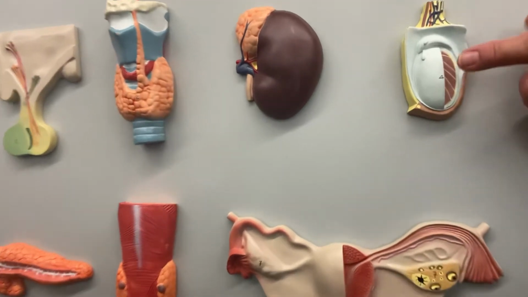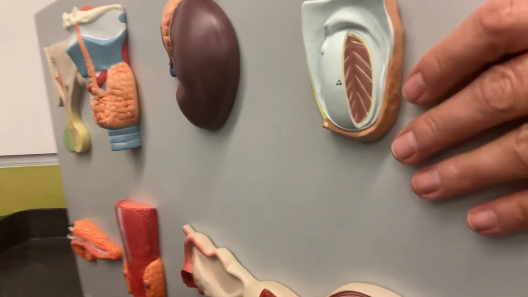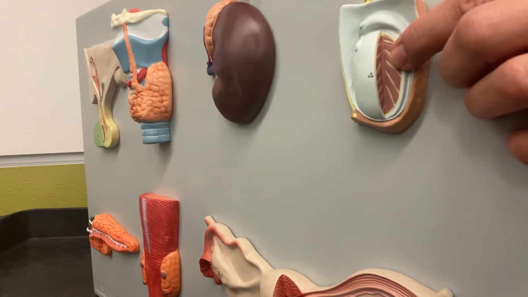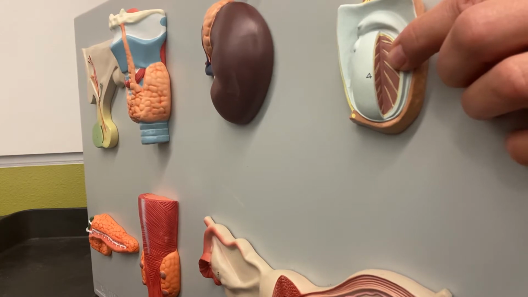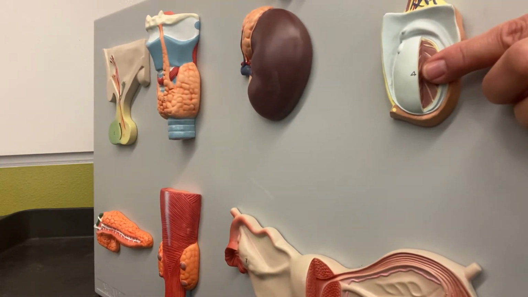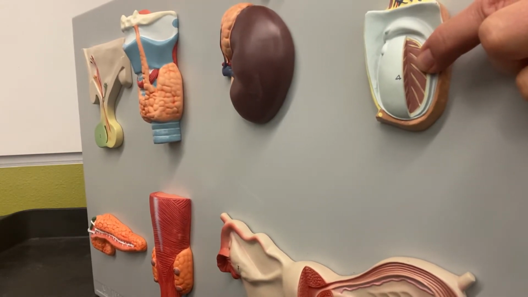Then in the male, these are the testes right here. If you can see inside these testes, those white lines are structures called seminiferous tubules. So again, this organ or gland is a testes, and those little white line structures are seminiferous tubules.